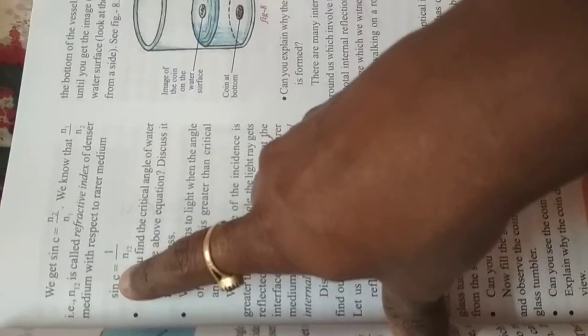Then R becomes 90. We get n1 by n2 is equal to sin 90 by sin C. Sin 90 value is 1. This you will study in next 10th class. We get sin C is equal to n2 by n1. We know that n1 by n2 is called the refractive index of denser medium with respect to rarer medium. Sin C is equal to 1 by n12.